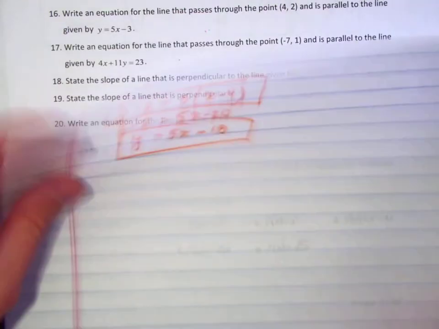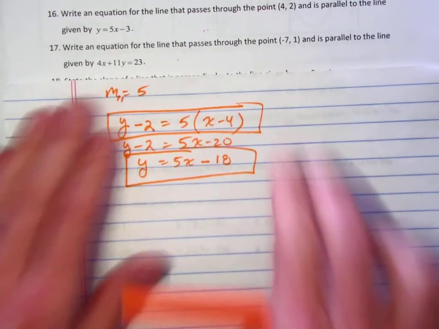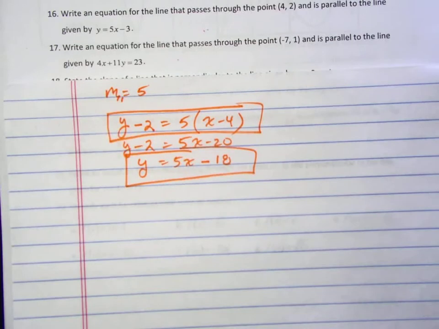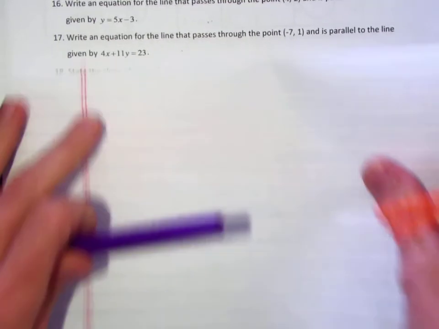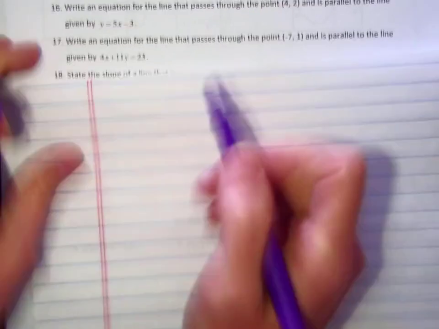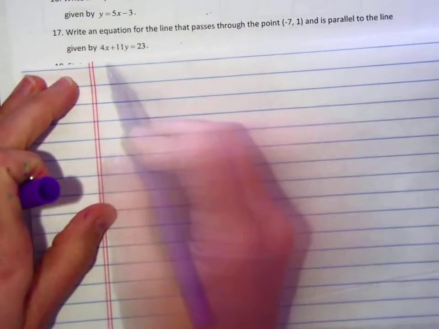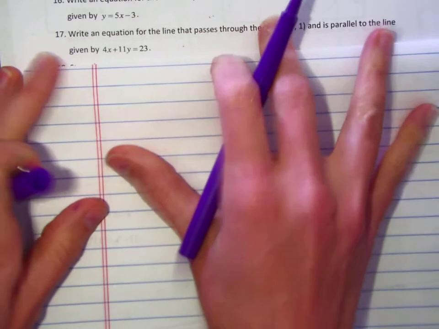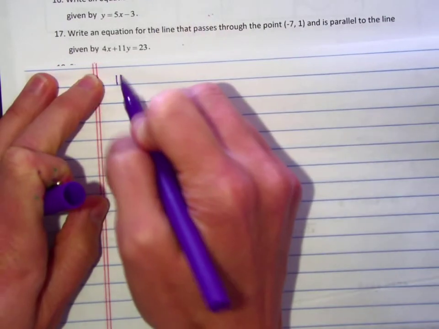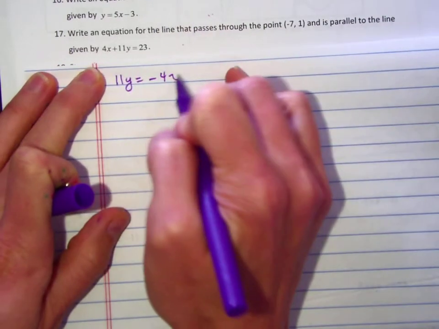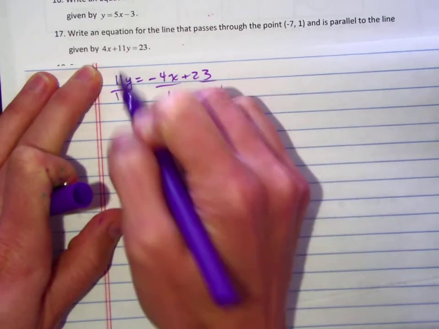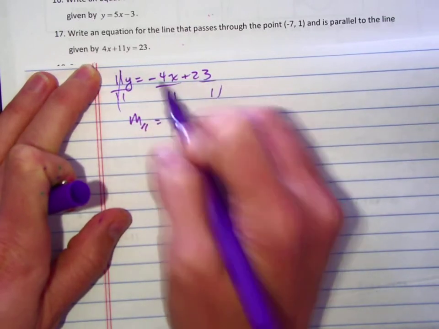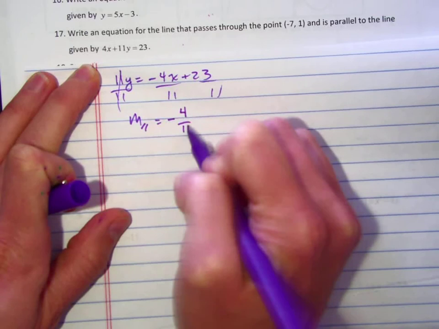For 17, it looks like we're going to do the same exact thing with just different information. For 17, we need to figure out what the parallel slope is first. So we're going to solve for y. We get 11y is negative 4x plus 23. Divide everything by 11. So the parallel slope to this line is just going to be negative 4/11.